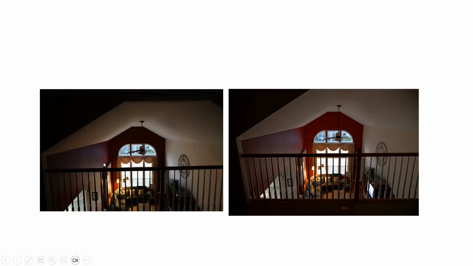This picture on the left is just adjusted the best I could. The one on the right was using the automatic HDR function in my camera. It's not a great picture, but you can see where it's bringing out more of the color here and the details of things.